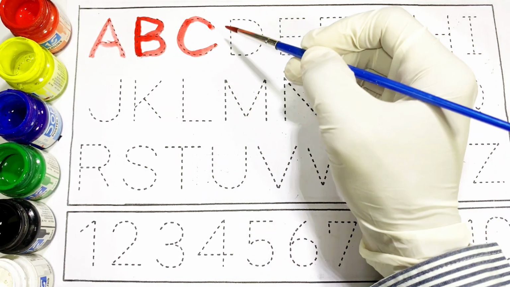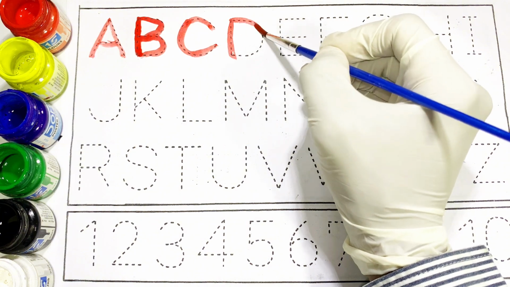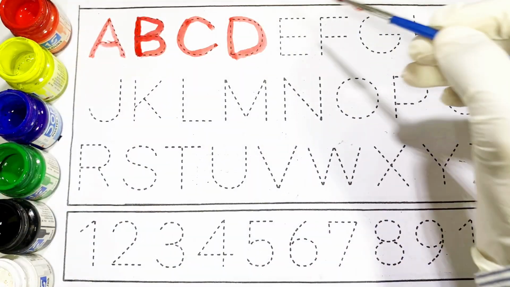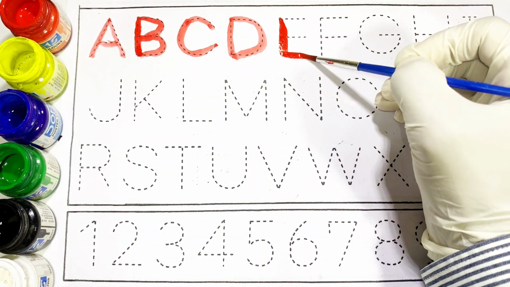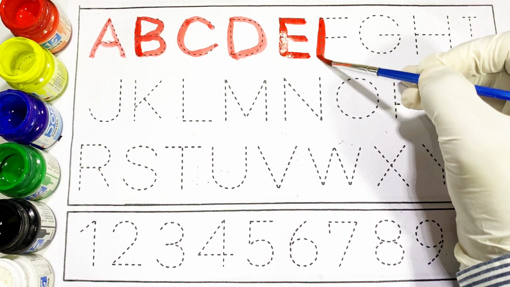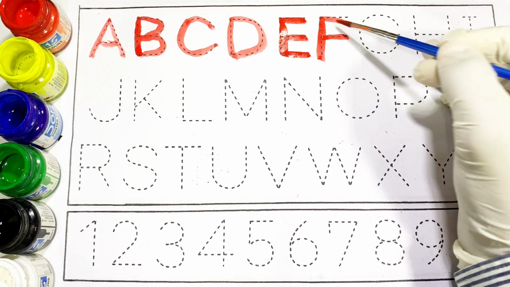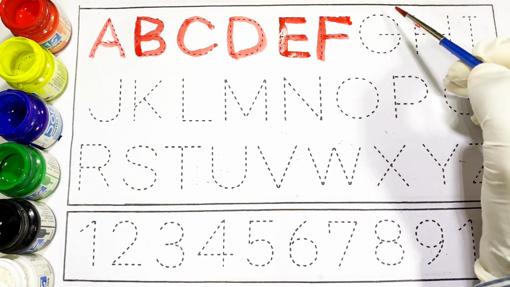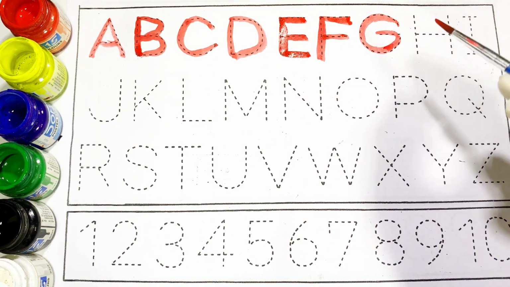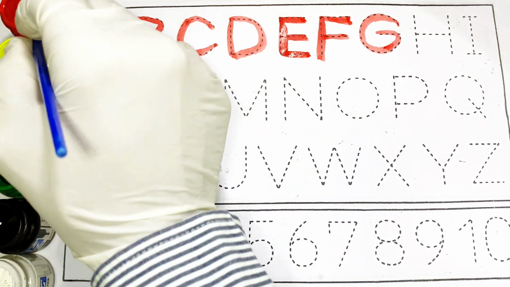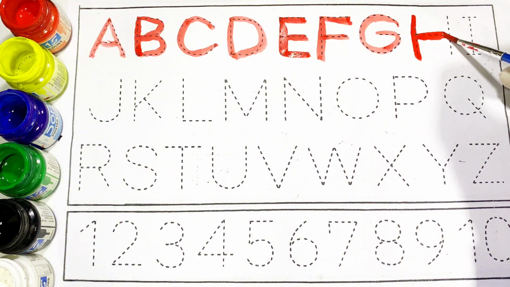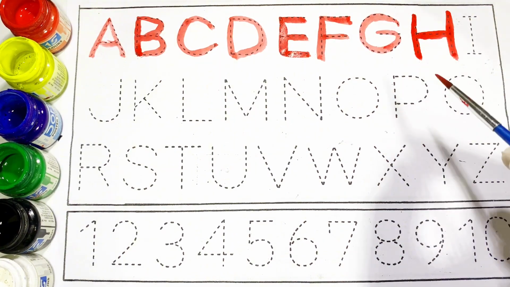C. C for cat. D. D for dog. E. E for elephant. F. F for fish. G. G for goat. H. H for helicopter.